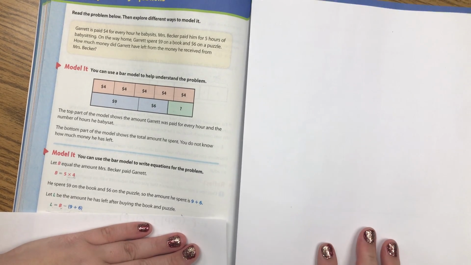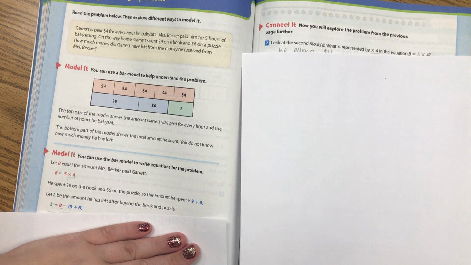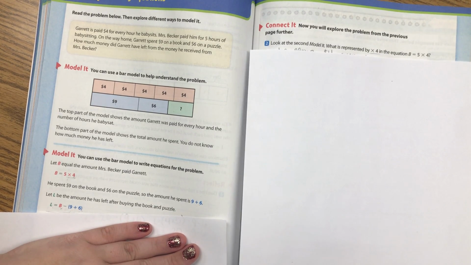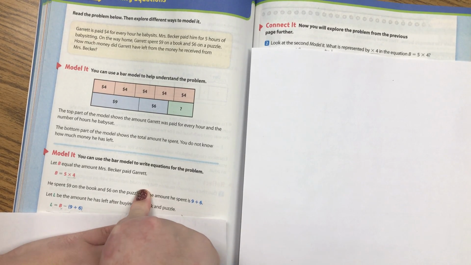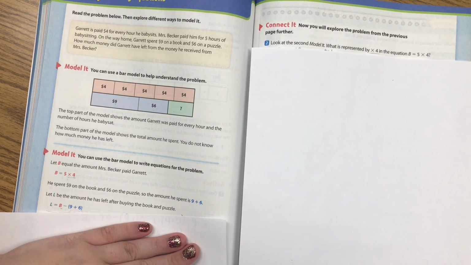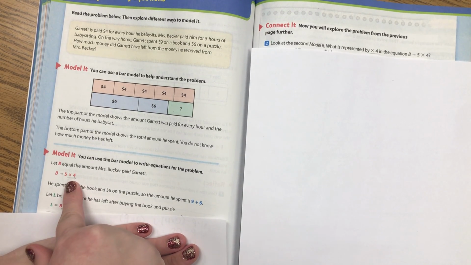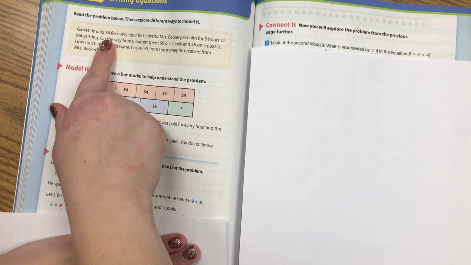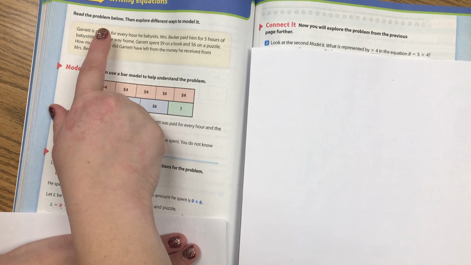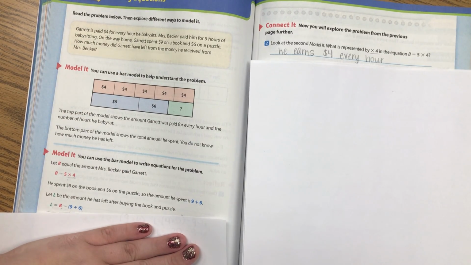And we're going to start with number 2. Look at the second model. So the second one is down here. What is represented by times 4 in the equation? B equals 5 times 4. So what is that times 4? We'll go back to your problem. Times 4. $4. He earns $4 every hour that he babysits.